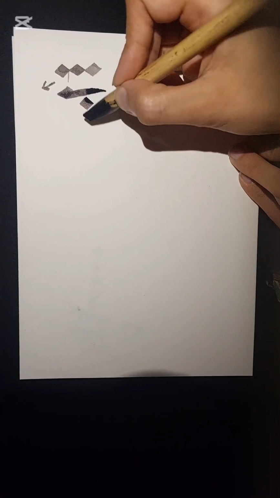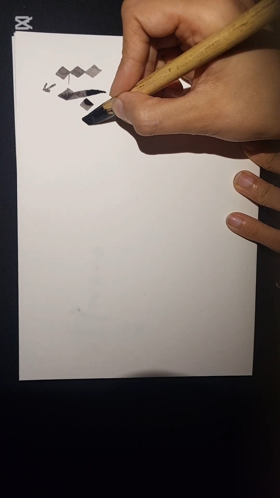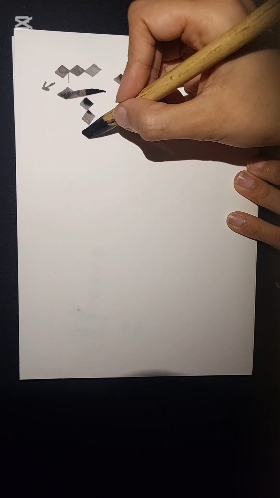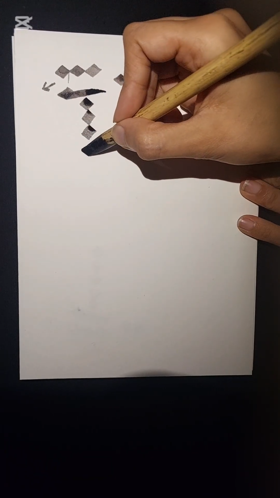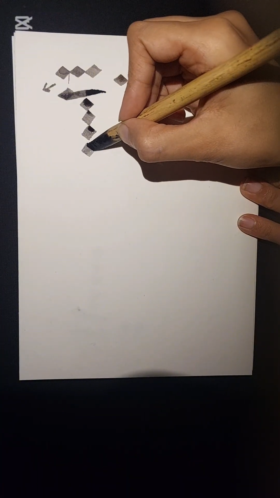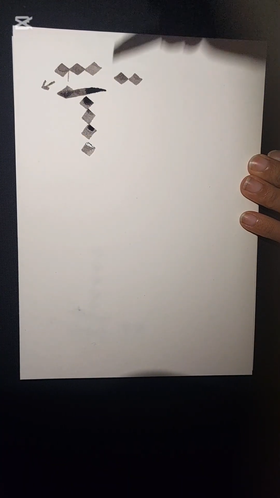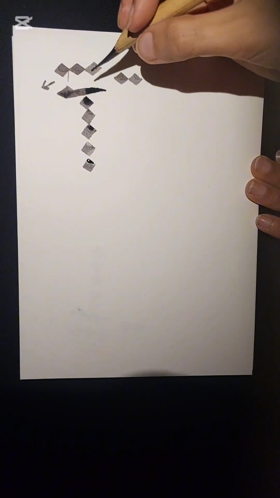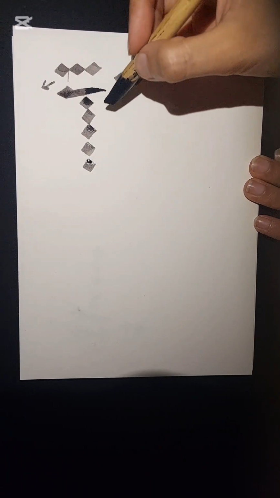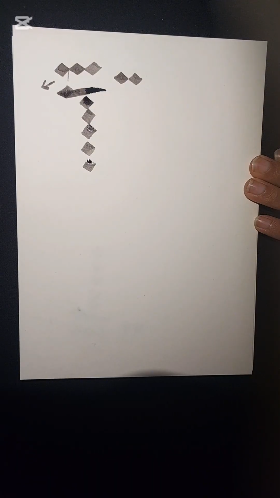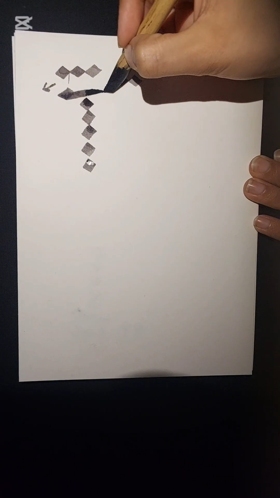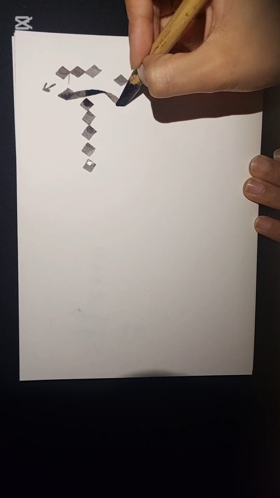This will be 1, 2, 3, 4, and 5. So up to the third dot, you're gonna move downward here.